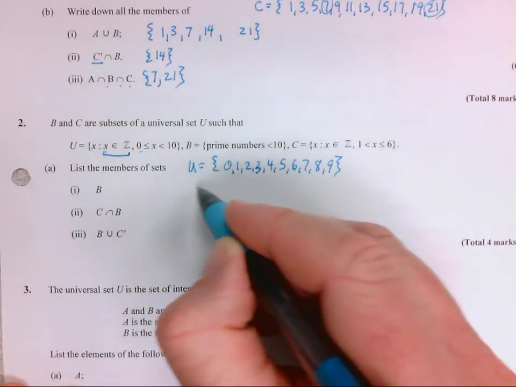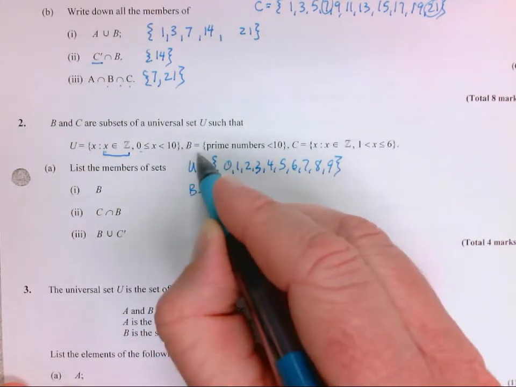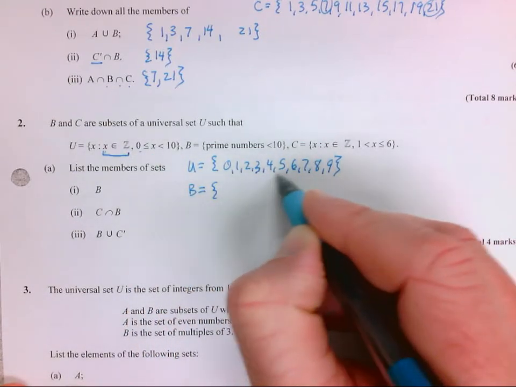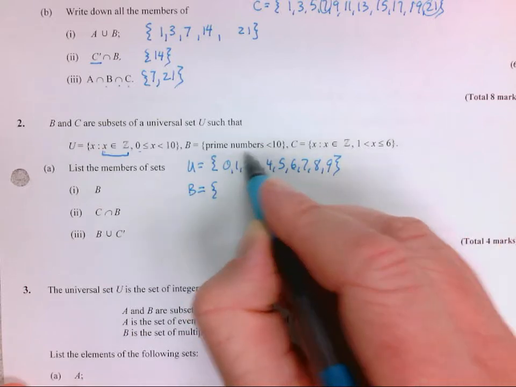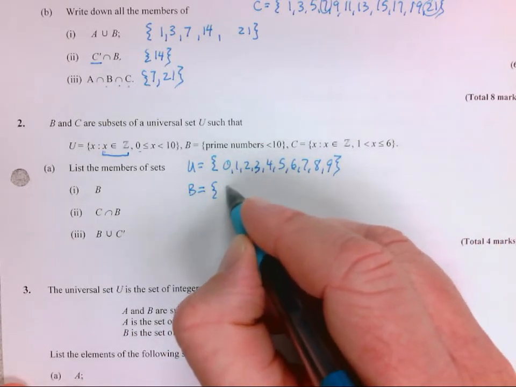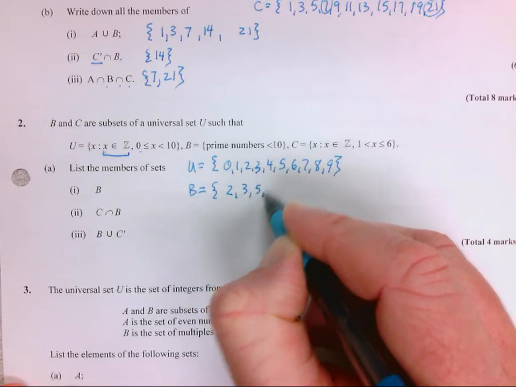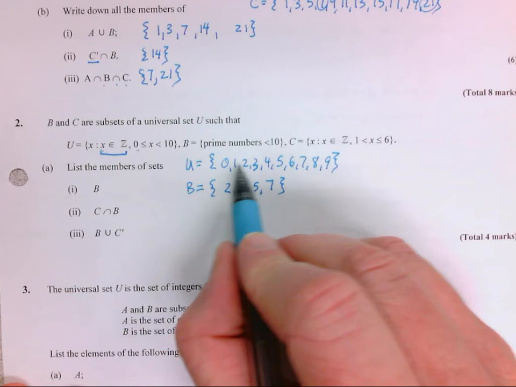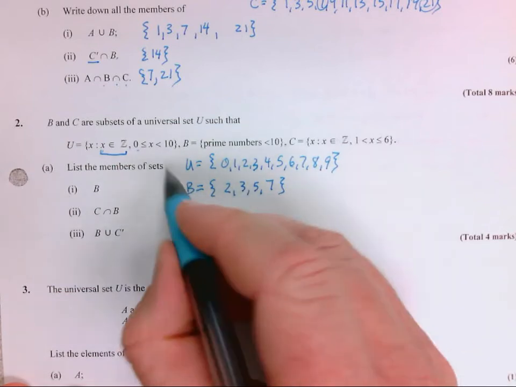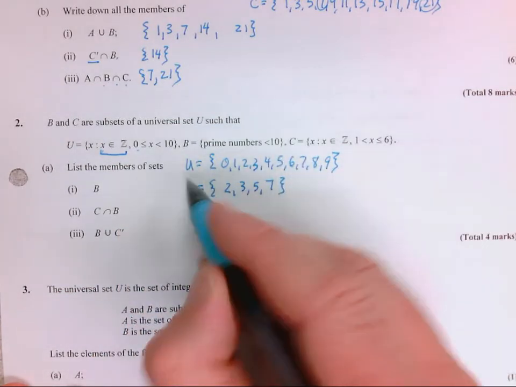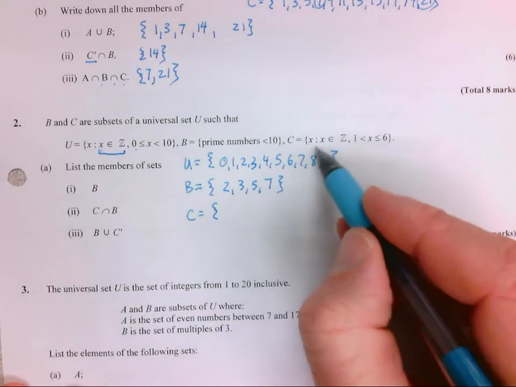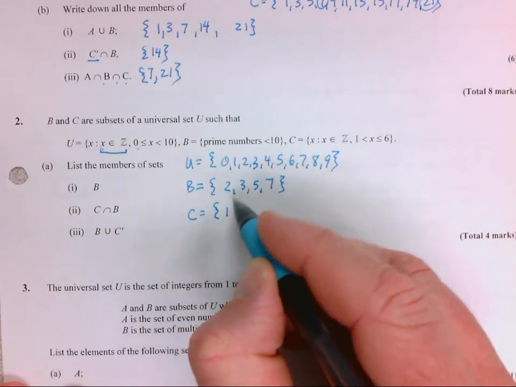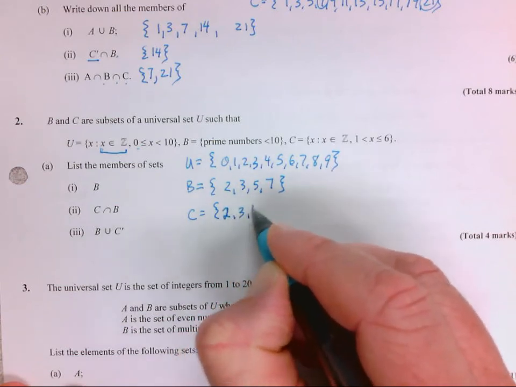B is a subset of U. So which of these values are prime numbers? So the 2, 3, 5, 7. Because prime number, 0 and 1 don't count, 1's neither. And I'm going to list C, integers from 1 to 6, not including 1. So 2, 3, 4, 5, 6.